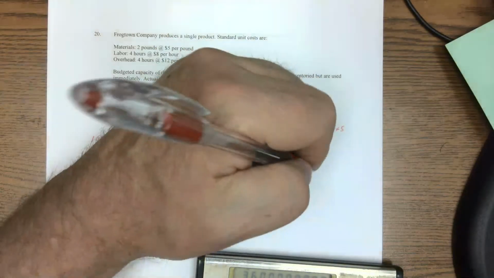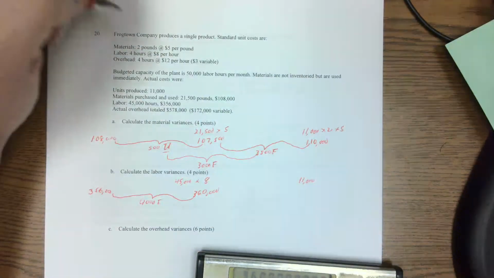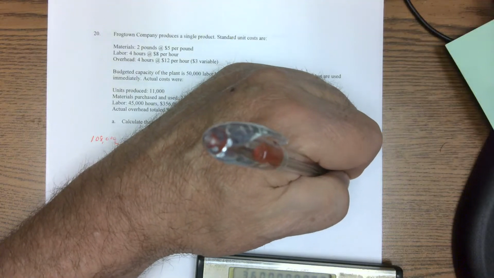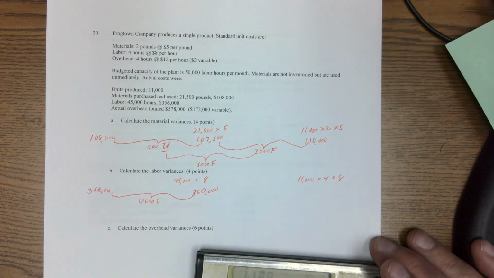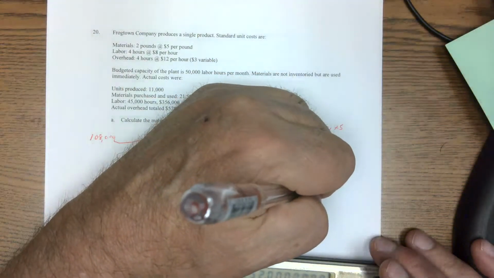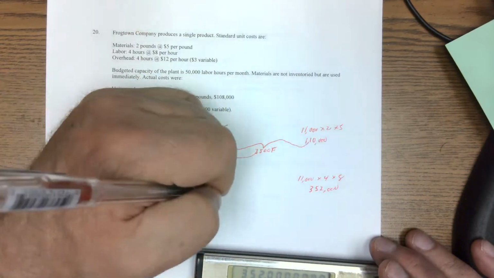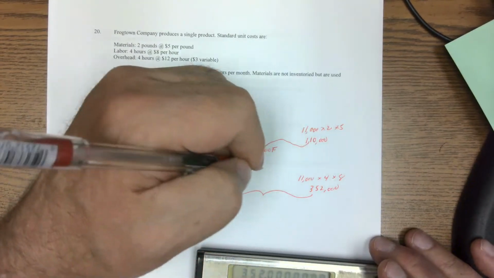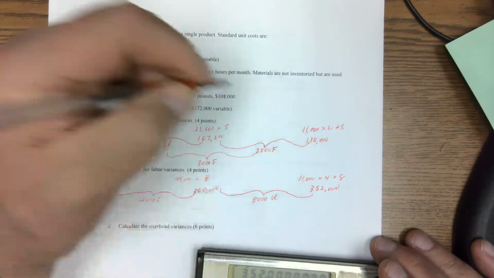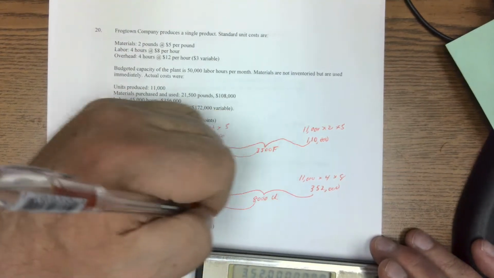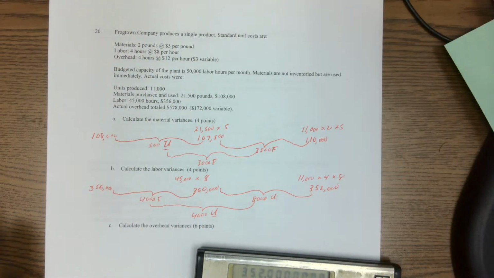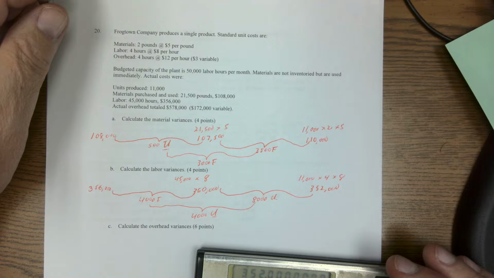The standard would be 11,000 times 4 times 8 is 352,000. And so this is 8,000. This is the efficiency variance. Unfavorable, and the total labor variance is 4,000 unfavorable.